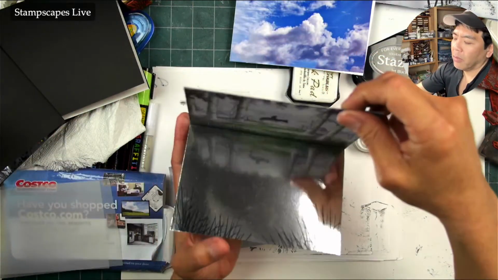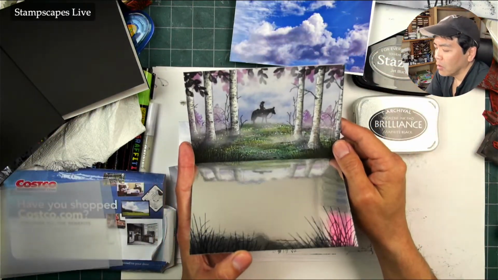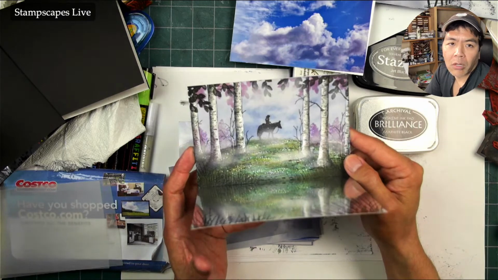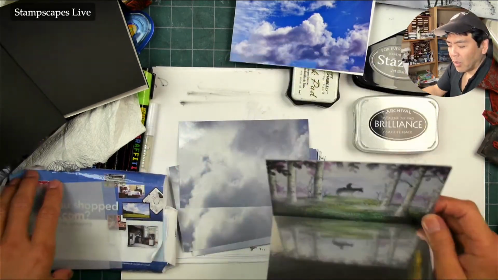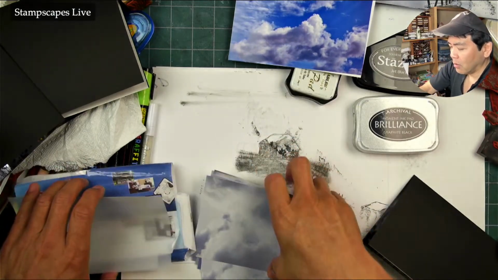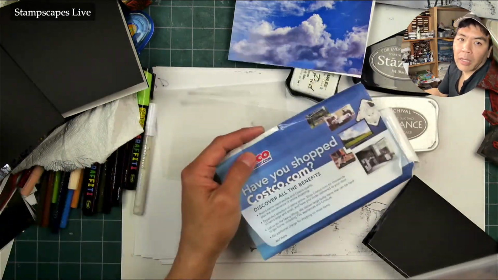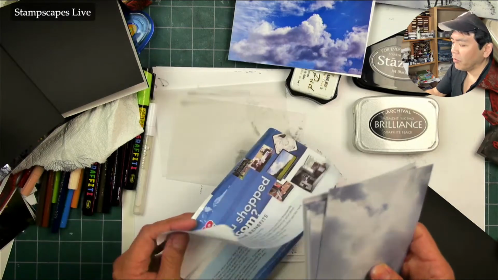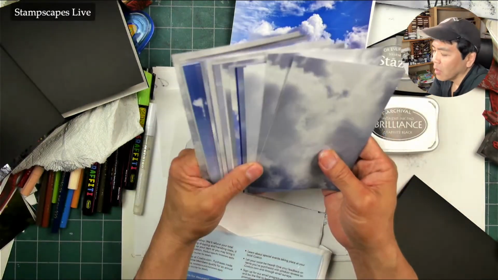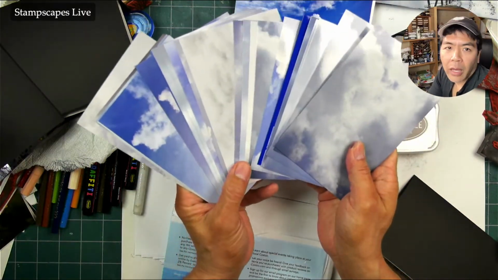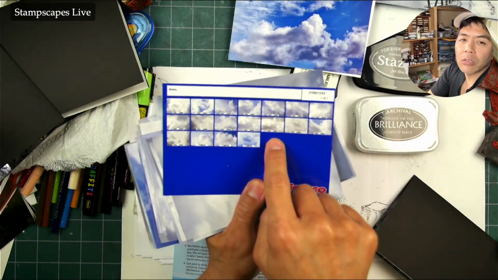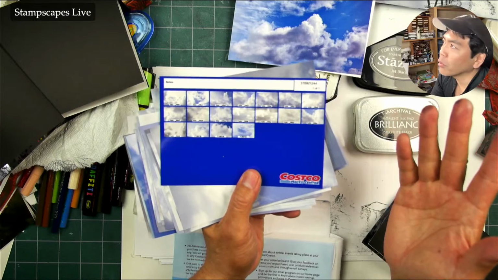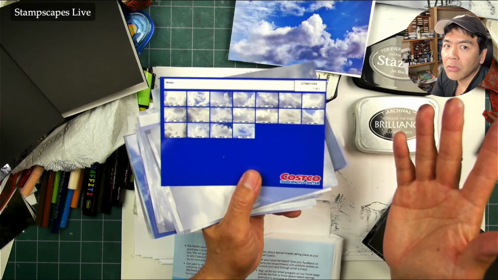Speaking of vellum, I just pulled out some different cards that I've used photographs in, okay? This one right here is a piece of vellum, and as you can see, I got these printed out at Costco. I got all of these different photos, and I had printed up like 3 or 4 of each of them.